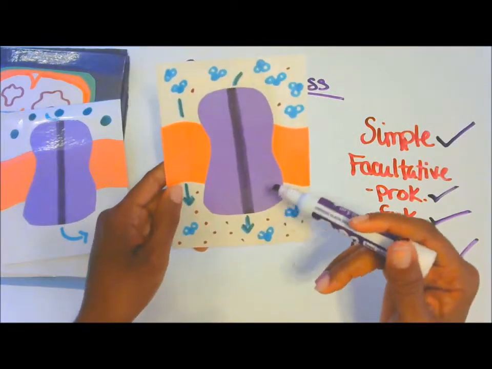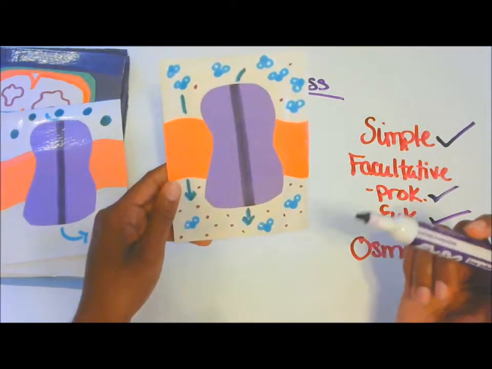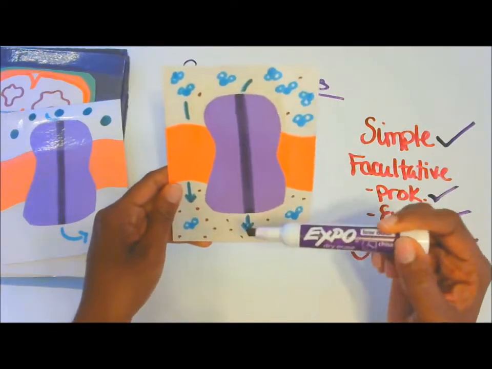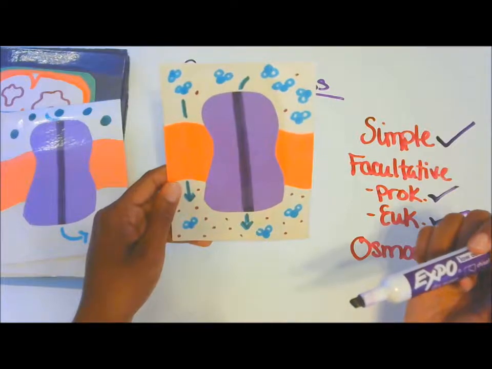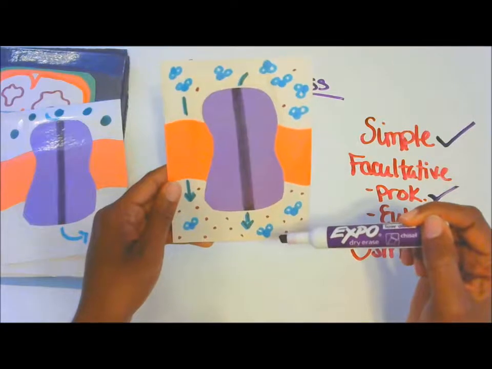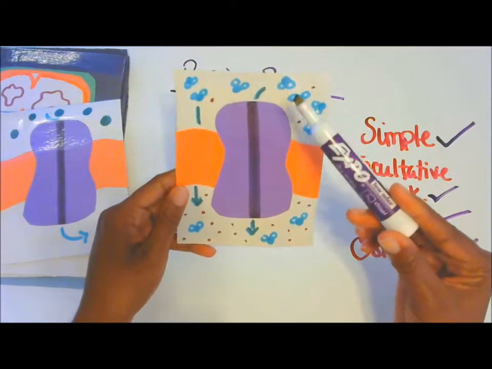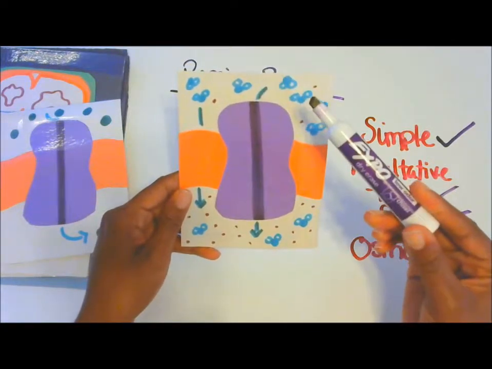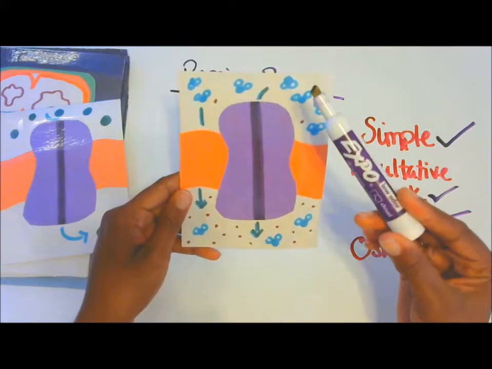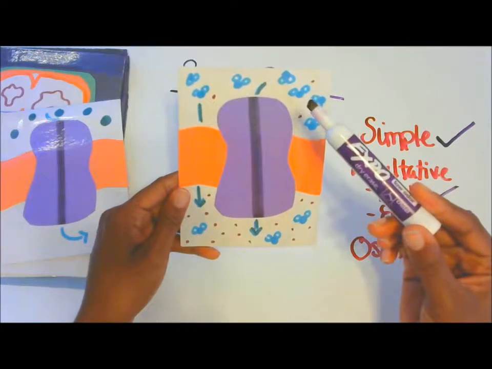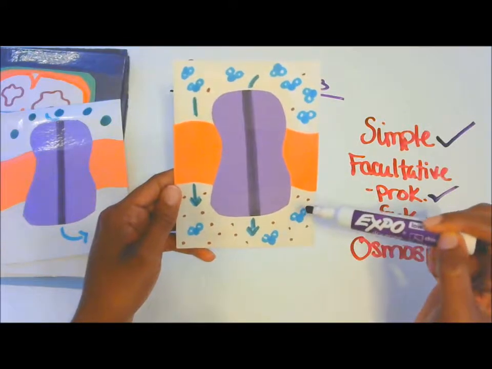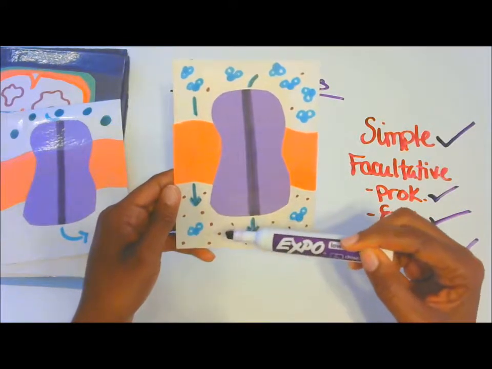What's the name of the protein? What is the movement of the solvent? From high concentration of solvent to low concentration of solvent. So if there is a high concentration of solvent, what is the concentration of solute? Now, if there is a low concentration of solvent, what is the concentration of solute?